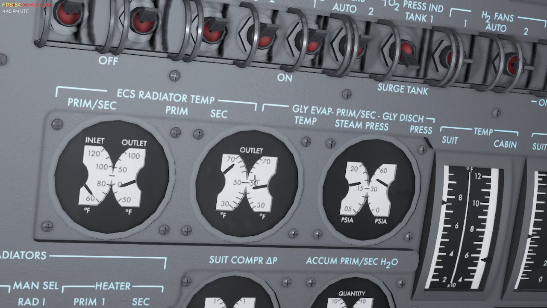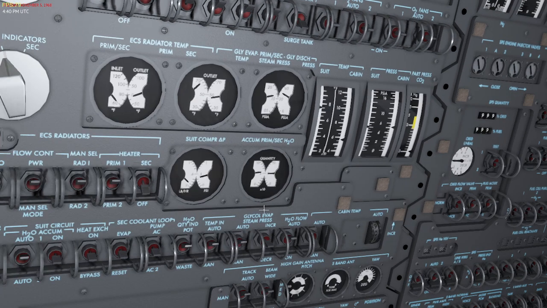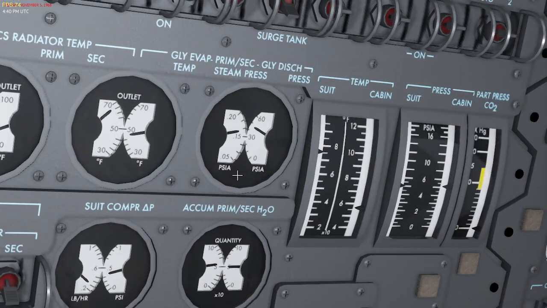The glycol evaporator, as we discussed, here is the outlet temperature, so you can see how efficiently the evaporator is running. Here's the steam pressure. If we're not evaporating, steam pressure will be pegged. So if we completely shut this thing down, this should bump up to 0.2. And that would mean that we're not running the evaporator, which of course, since we are in Earth orbit, we should be running.